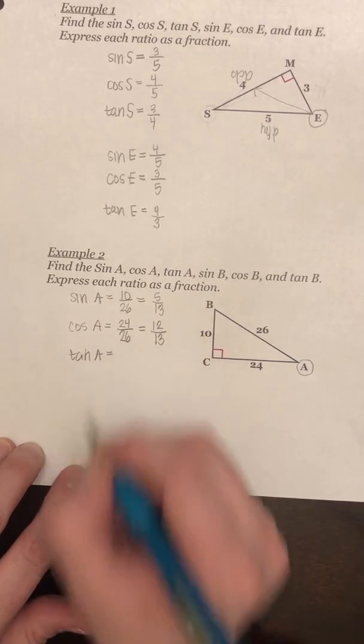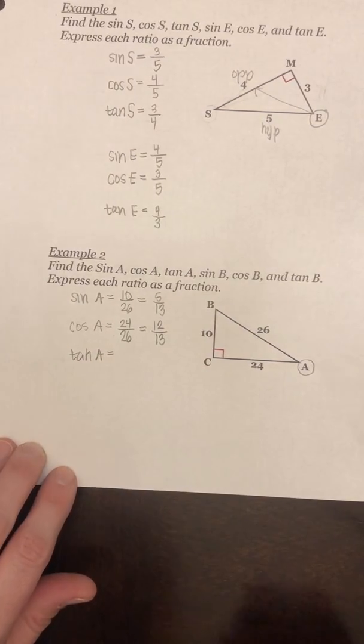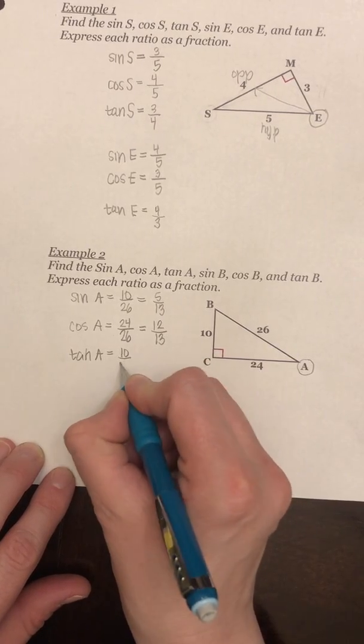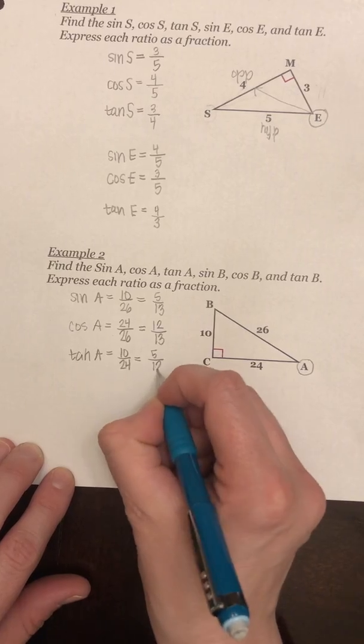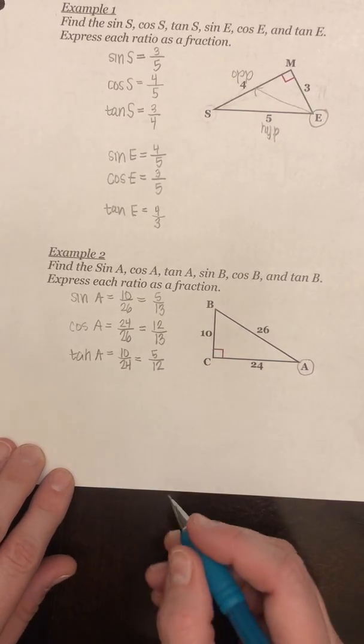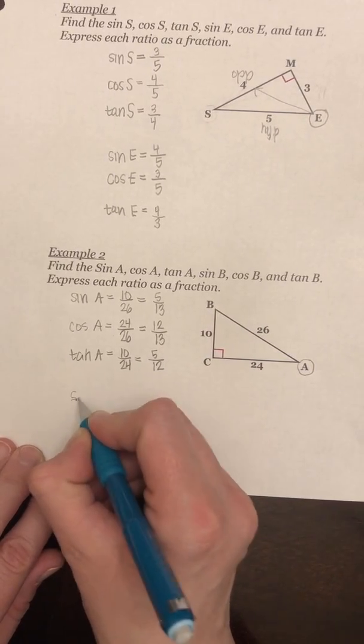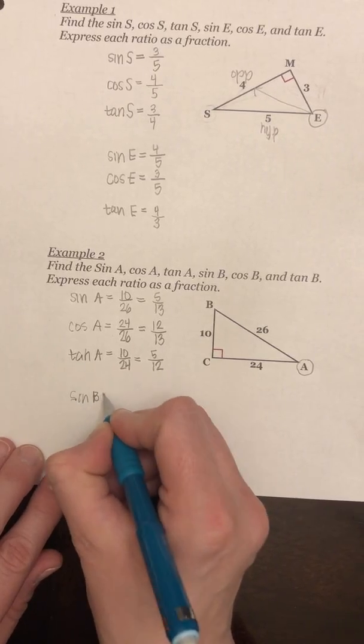Tangent of A, I want opposite over adjacent. So I'm going to have 10 over 24. Again, they're divisible by 2, so I get 5 over 12. So hopefully you guys did good with angle A. Now let's go to angle B.